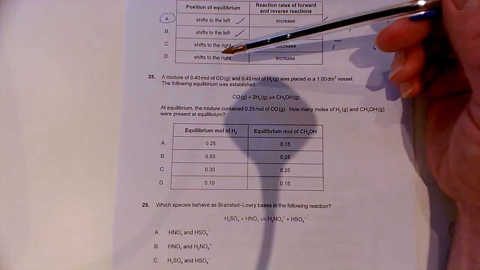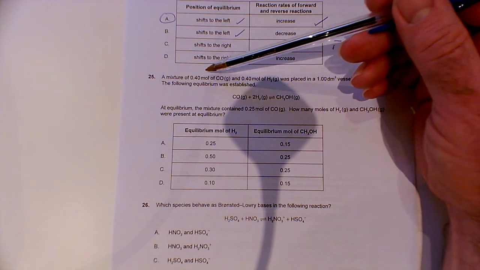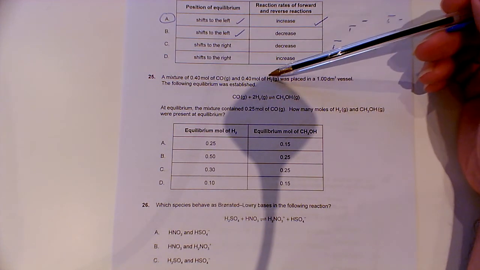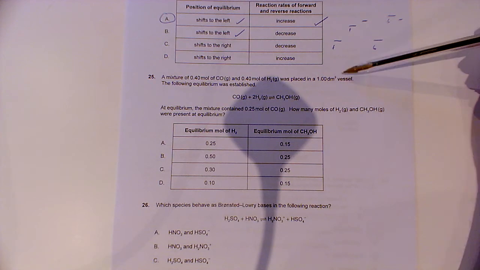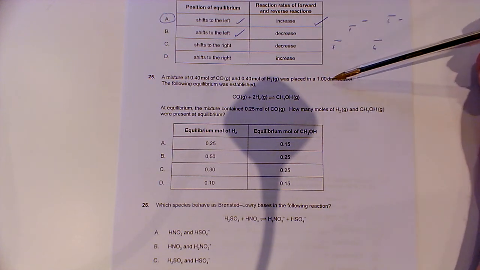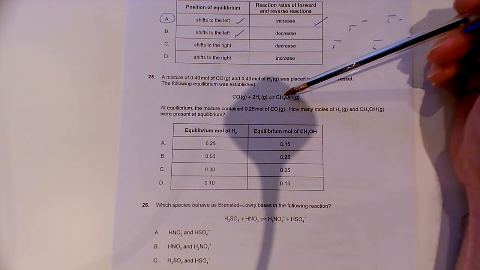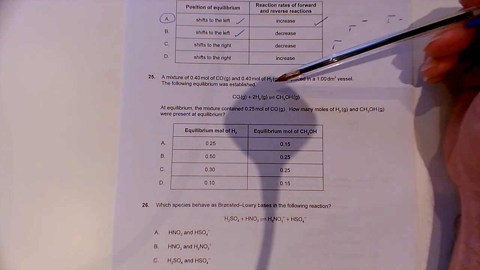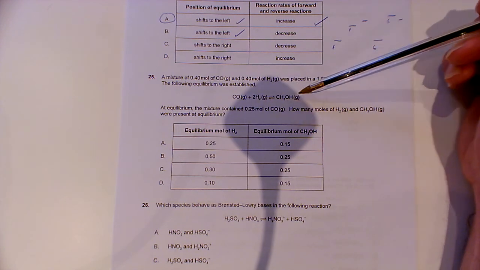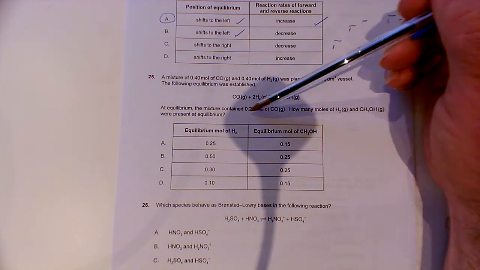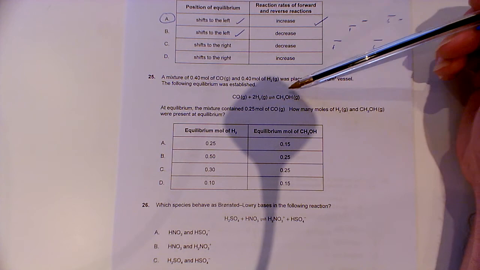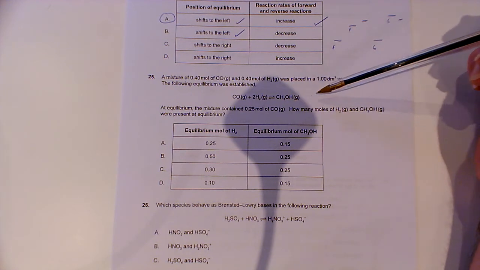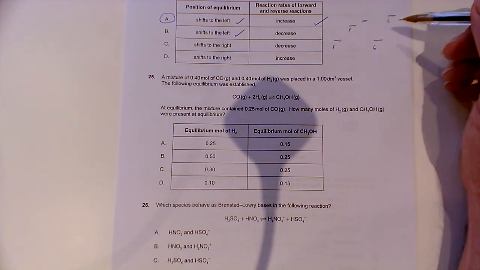25, again, we've got equilibrium. A mixture of 0.4 moles of carbon monoxide, 0.4 moles of hydrogen was placed in a 1 decimeter cube vessel. They're giving us a nice easy number there, because, of course, if it's an equilibrium, we need concentrations unless you've got the same number of moles on both sides. We don't. We've got 3 molecules on the left and only 1 molecule on the right, so we need concentrations. Number of moles is not good enough.